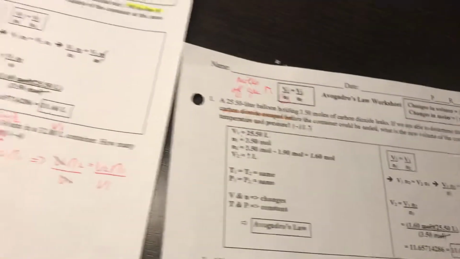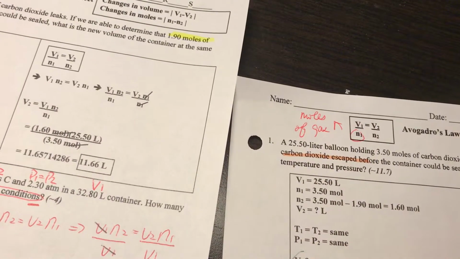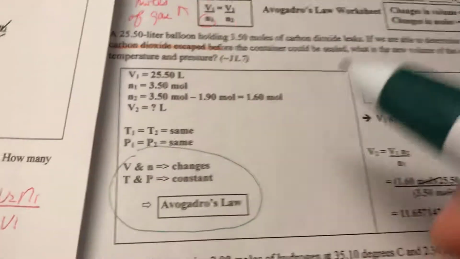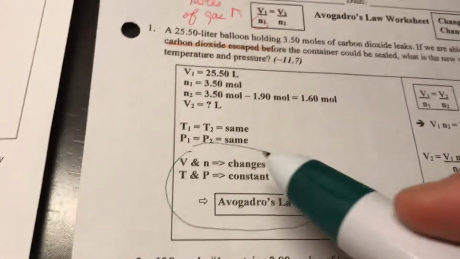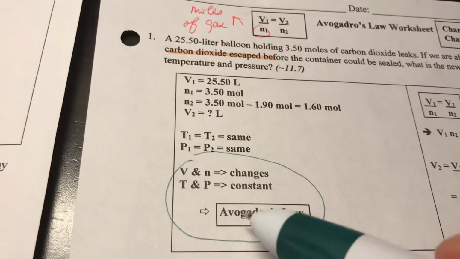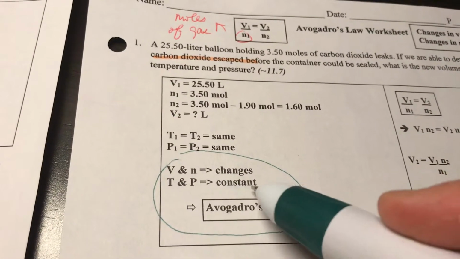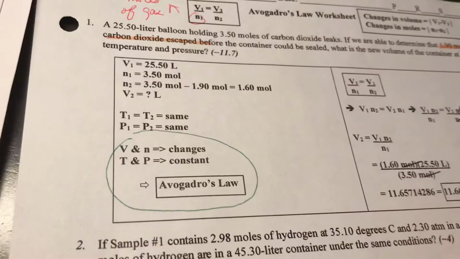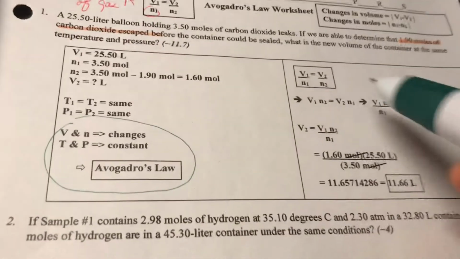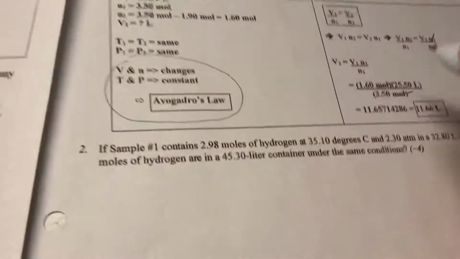And here, the only thing I need you to pay attention to is this part. Okay, now here I also have two things that change, right? Volume and moles change, but I have two constants: one is temperature, one is pressure. So these two are constant. And then the way to do it is similar. You rearrange your formula and input the numbers. Okay, so here, let me just go over some tricky things.